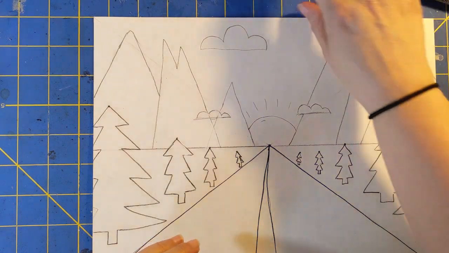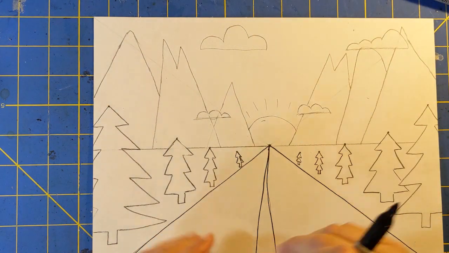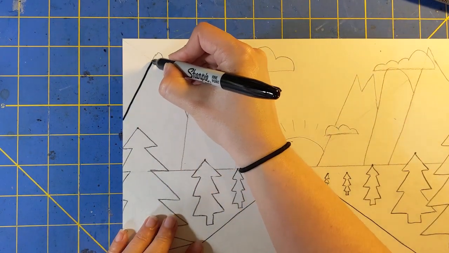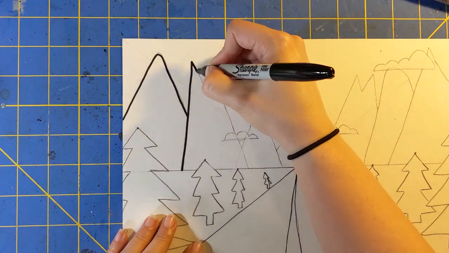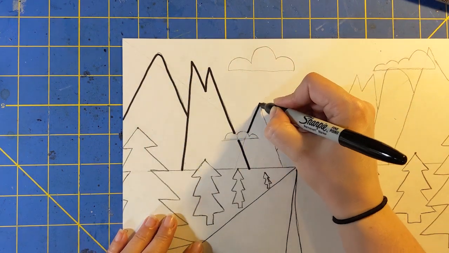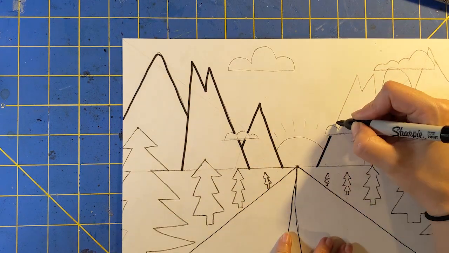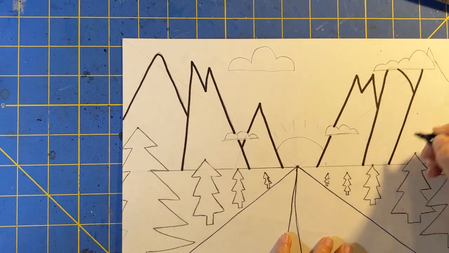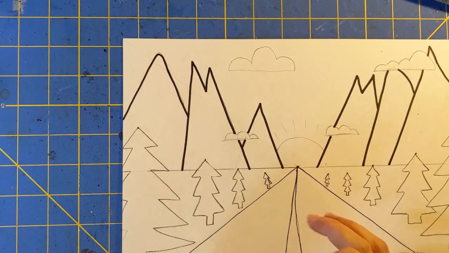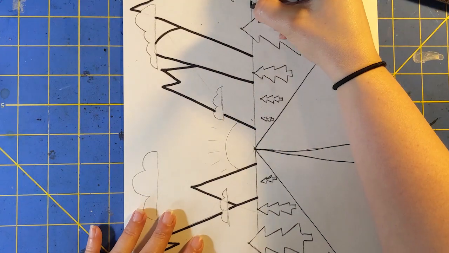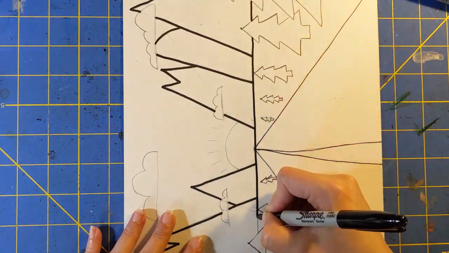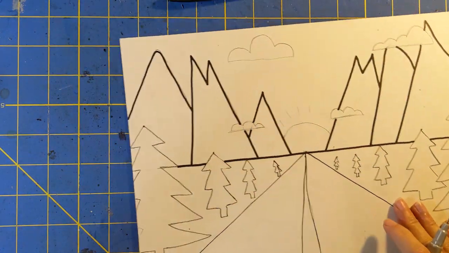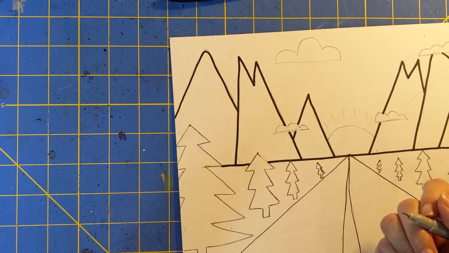I'm going to switch to my Sharpie. I'm going to trace my mountains. I'm going to trace the trees with the thinner.